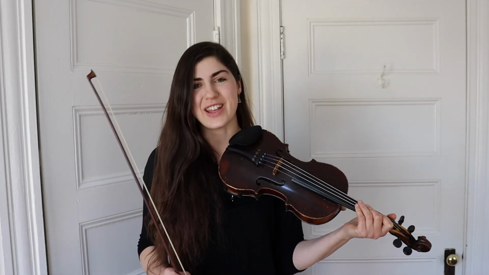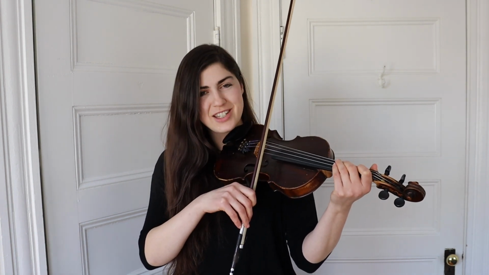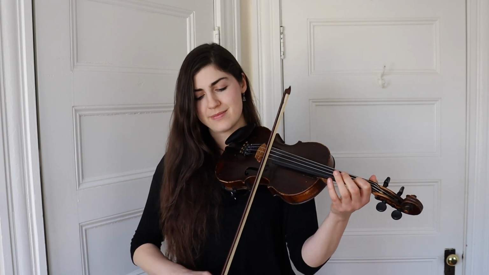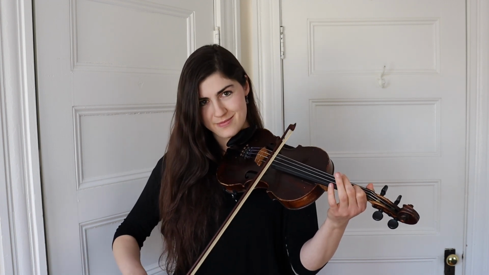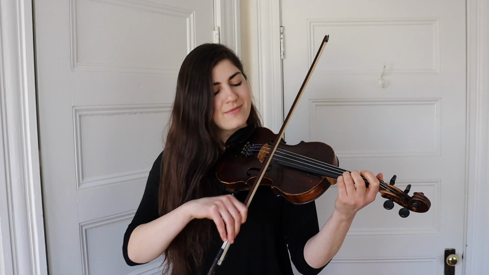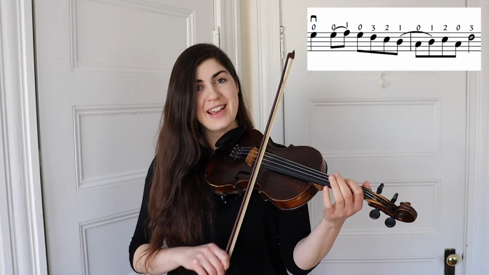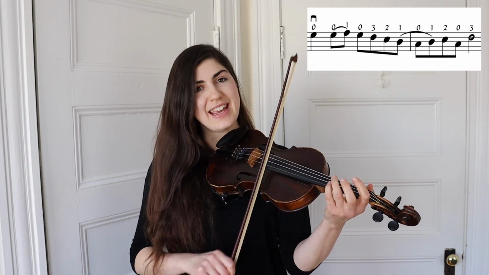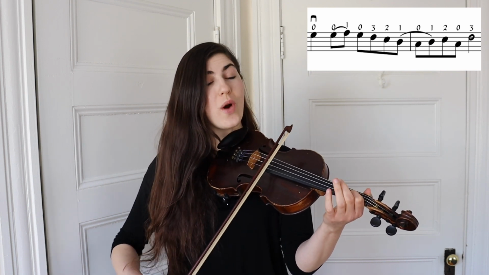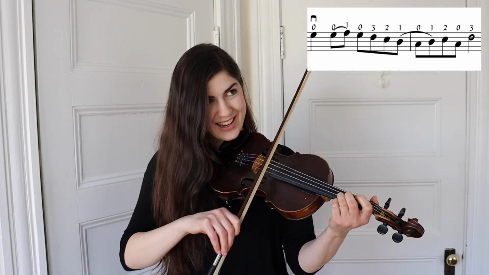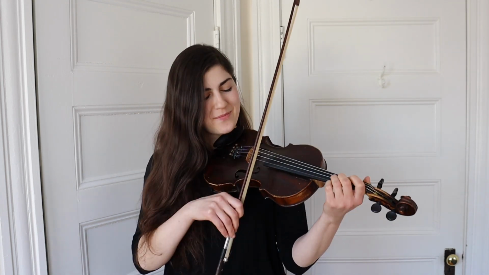The first phrase of our tune starts with an open E and it'll go like this. 1, 2, 3, 4. The finger numbers are going to be E, E1, E3, 2, 1, A1, 2, A3. One more time.